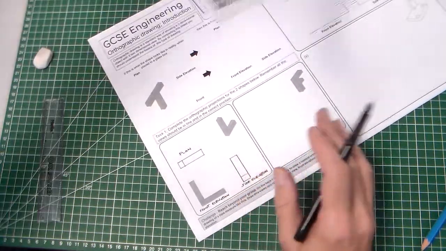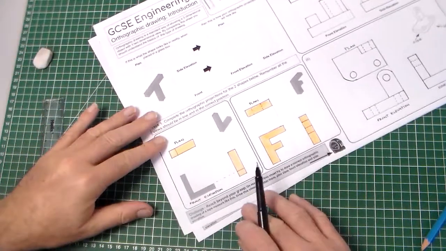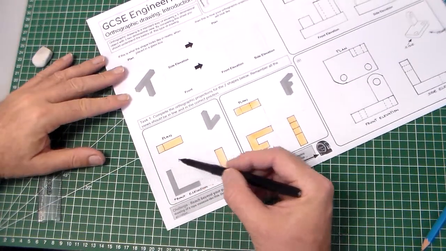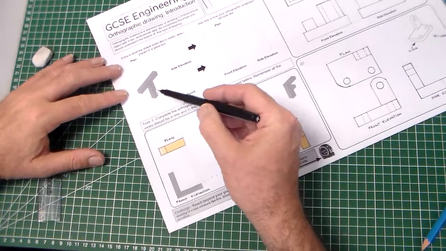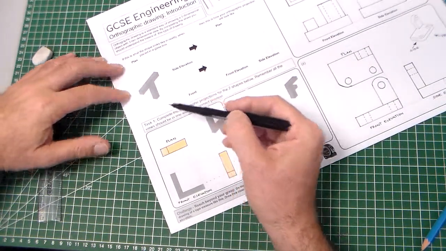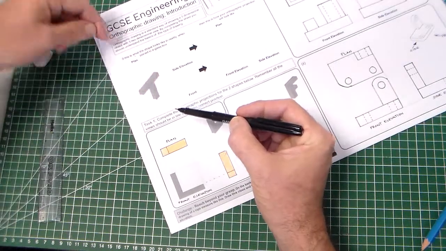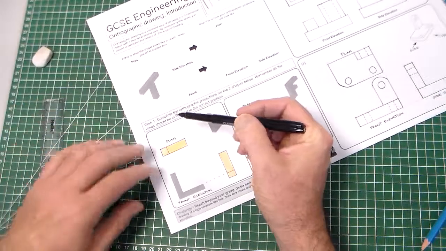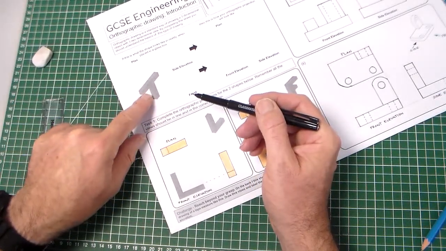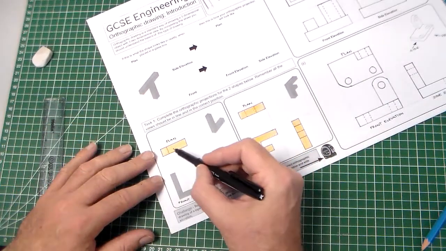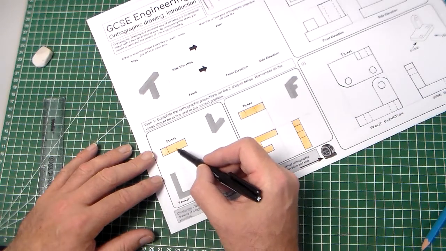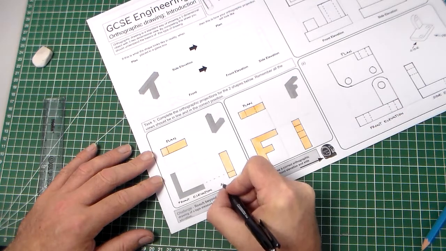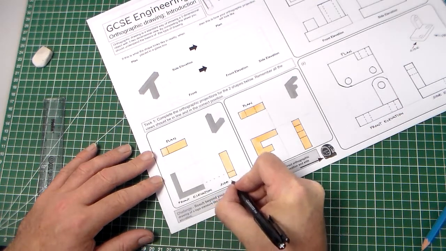If we go back to this copy, I've just filled these in with a coloured pencil to make them show up more. So there, looking again at our letter T, which is supposedly in a glass box, we've got our plan view looking down, we've got our side view from this side, and we've got our front view from here. So on this sheet now you can see my plan view, my front elevation, and my side.